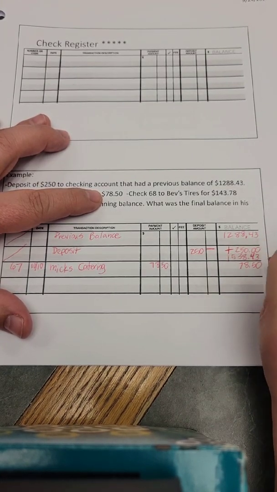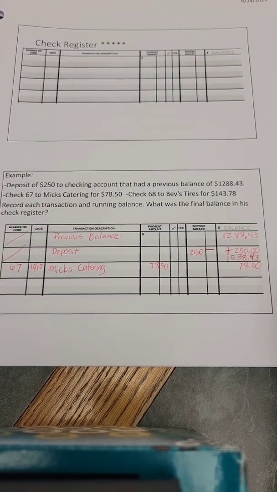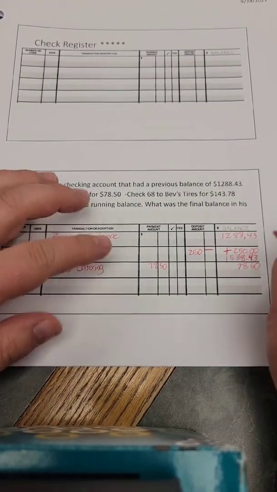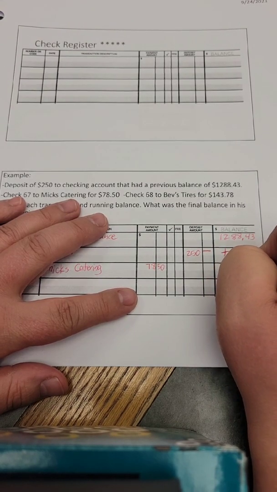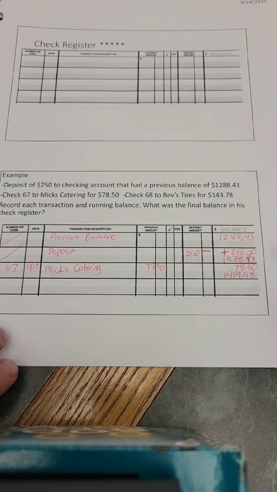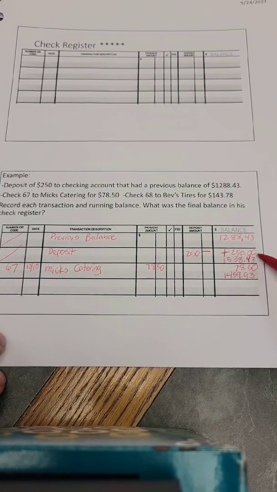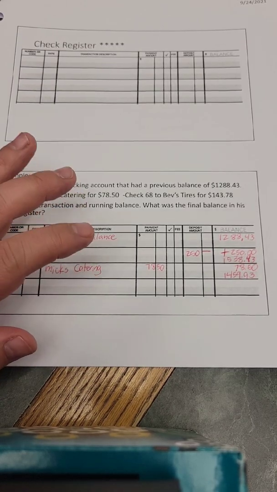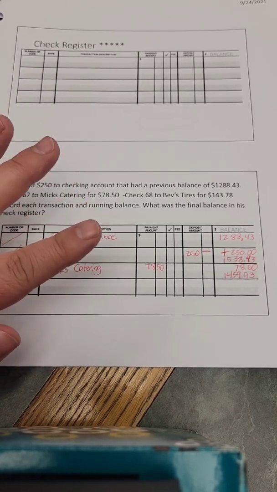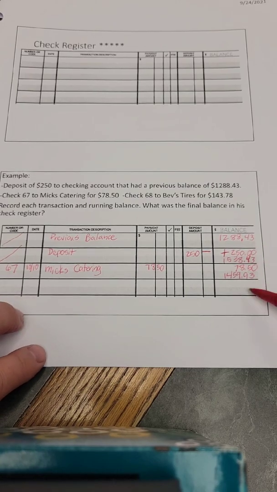So then the balance on that is now going to be $1,459.93. And part of the reason that you write it over here is back when this was generated, people didn't carry around calculators and they didn't have cell phones and things, and so you would actually do this by hand.